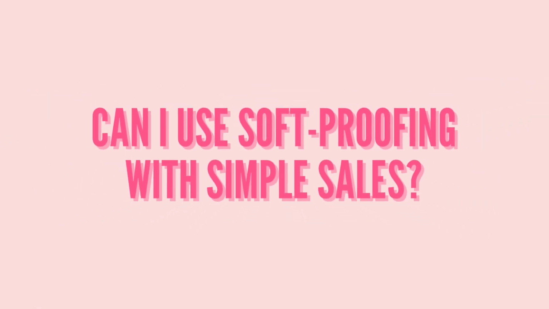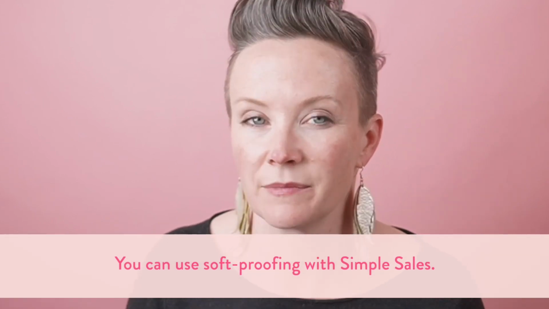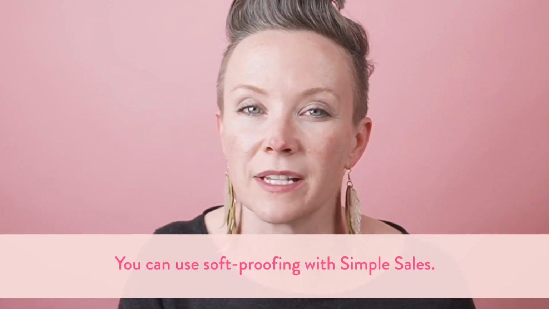Recently, I've gotten a lot of questions from photographers who use the process called soft proofing, where they present their clients with a proofing gallery of images with only basic edits. Then after the clients choose their images, that's when they make the final edits. So people ask, can you do soft proofing with Simple Sales? And the answer to that question is yes. It works really well. I have dozens of soft proofers in my student group.